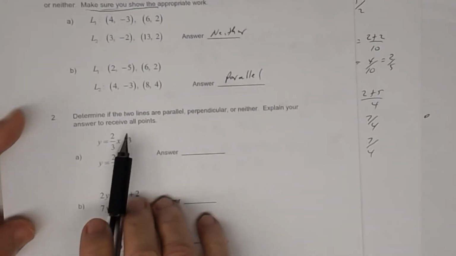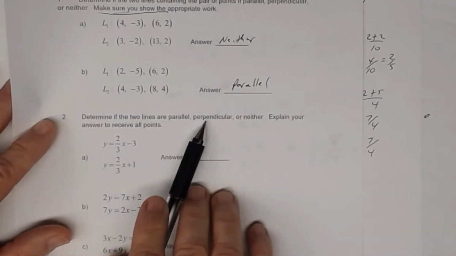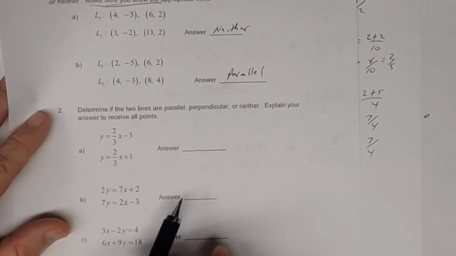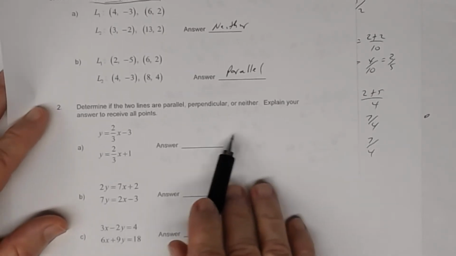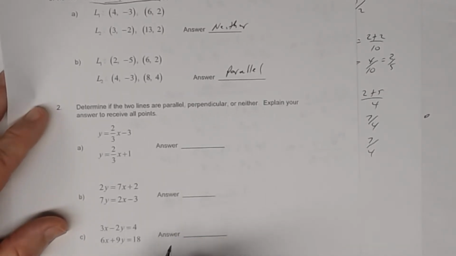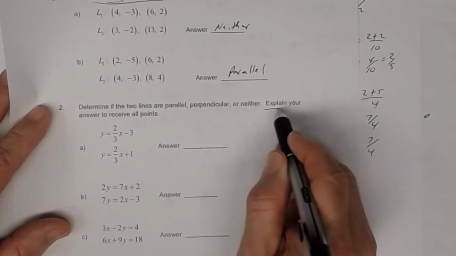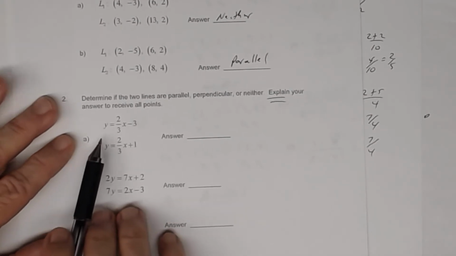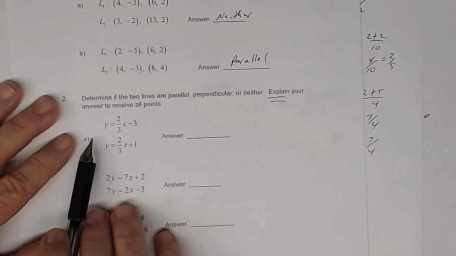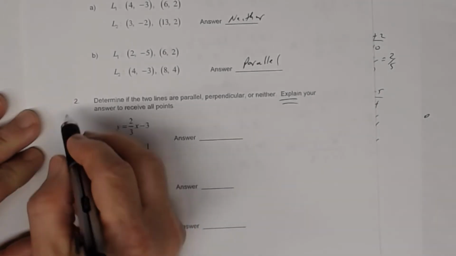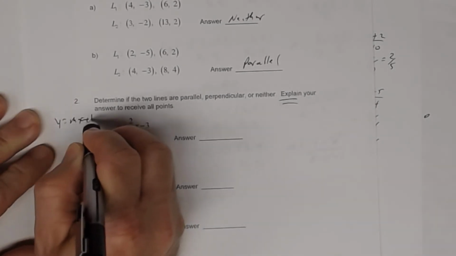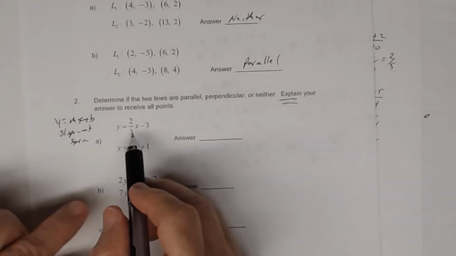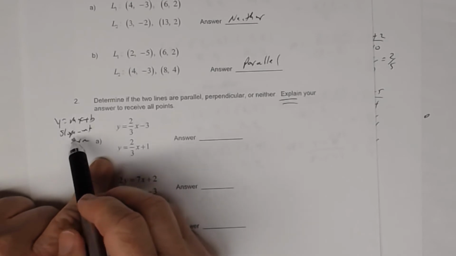Now in number 2, it says determine if the two lines are parallel, perpendicular, or neither. Now it says to explain your answer. Okay, so don't just put parallel, perpendicular, or whatever it may be. Explain. It says to explain. So that's important. Notice, explain your answer to receive all points. So notice that in part A, these two equations are in slope-intercept form. So remember, slope-intercept form, y equals mx plus b. And since those are in slope-intercept form, the coefficient of x is your slope.